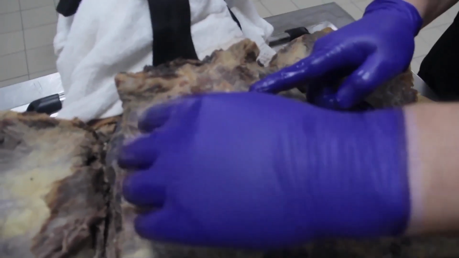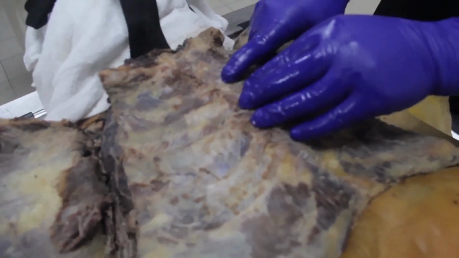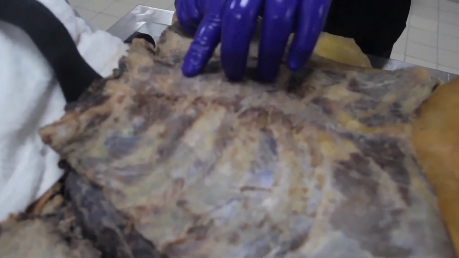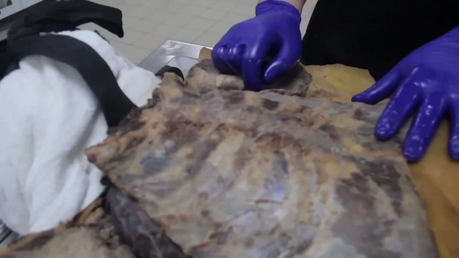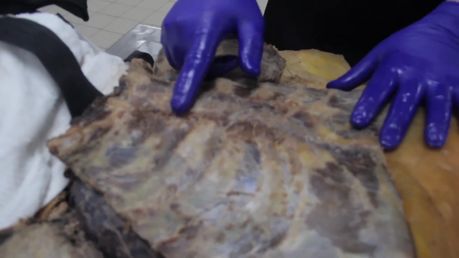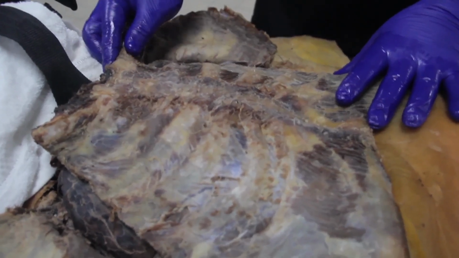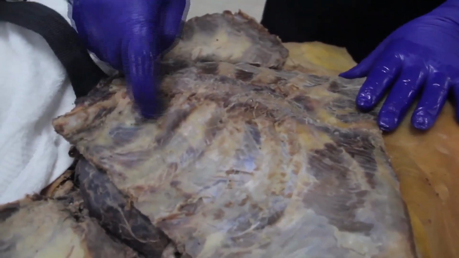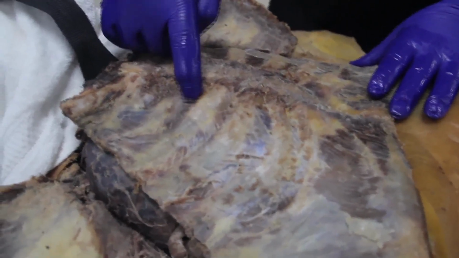At the level of the second rib, on either side, there's a bump here. This bump is called the angle of Louis, or sternal angle, and it demarcates the level of the second costal cartilage, by the way. Remember we talked about the auscultation sites. This is the first, second. Beneath the second costal cartilage we have the intercostal space here.